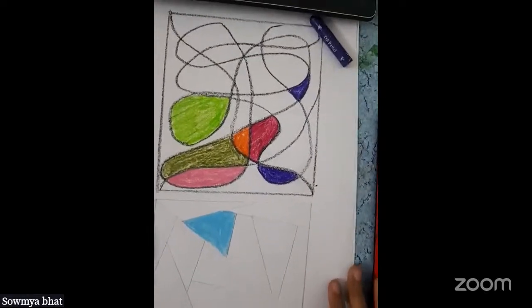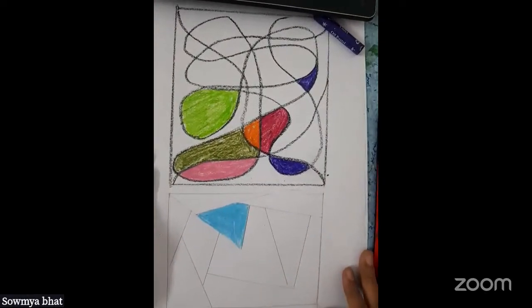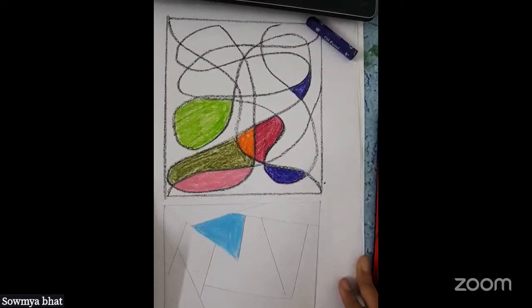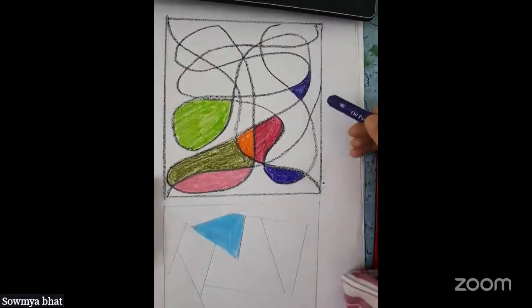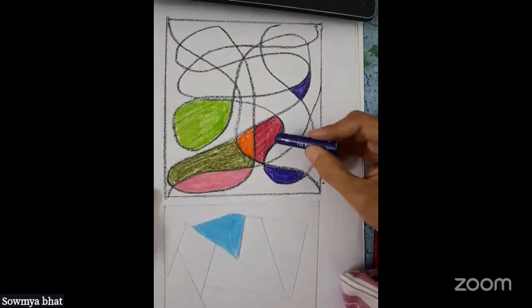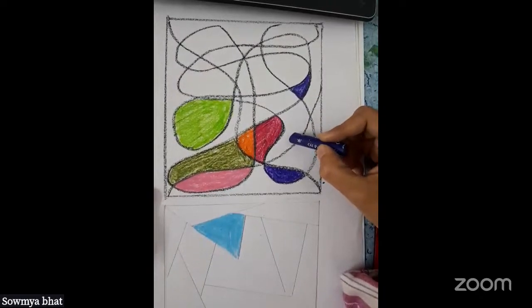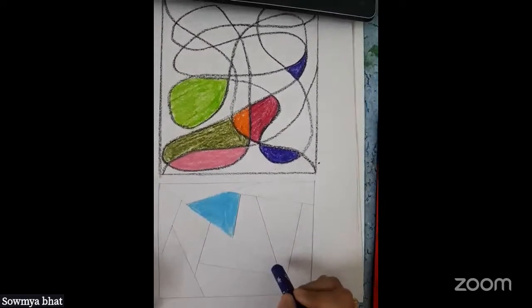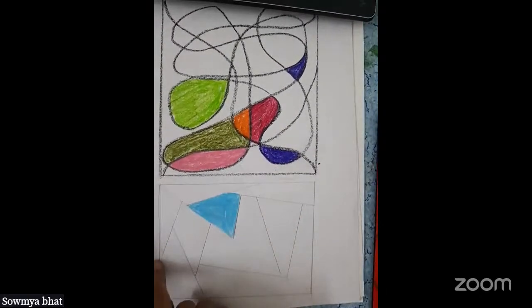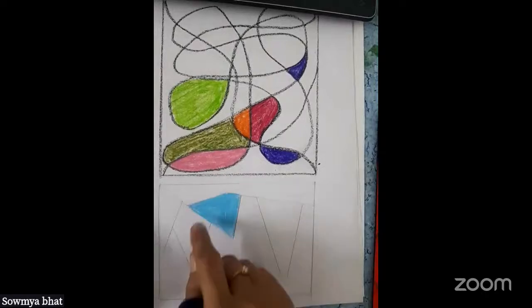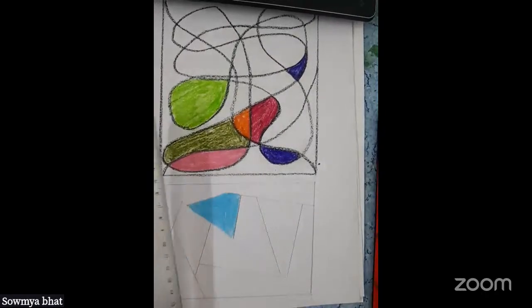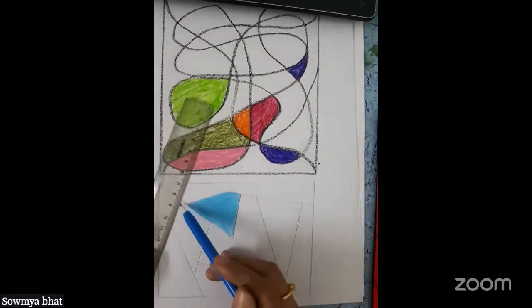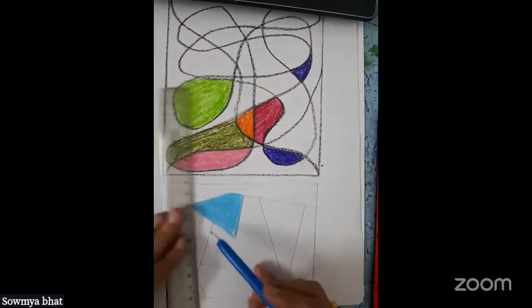Okay, because it's already time, I'll just tell you this is the one which you can finish, and this is going to be the assignment. In the assignment part, this is a geometric shape, because I'm using a scale and drawing some random geometric shapes.